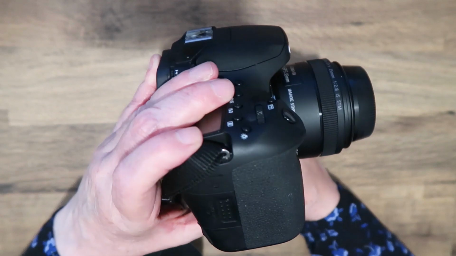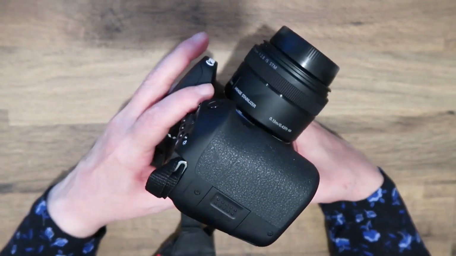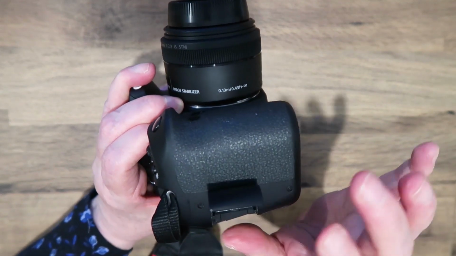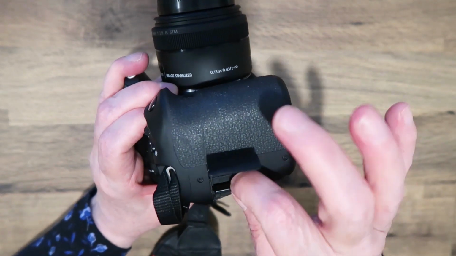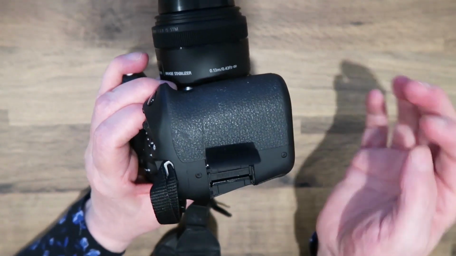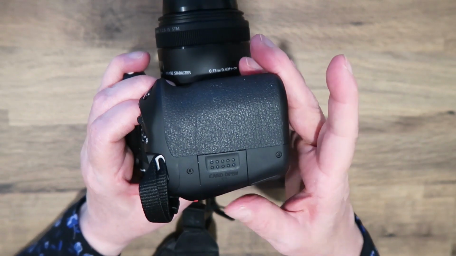So on this side you've got where you would put your SD card. It's got a grip that you pull forward and open, and then the SD card goes in that slot. You just push it down till it clicks, and then you can shut the door.